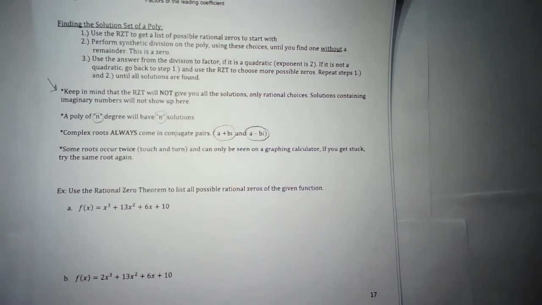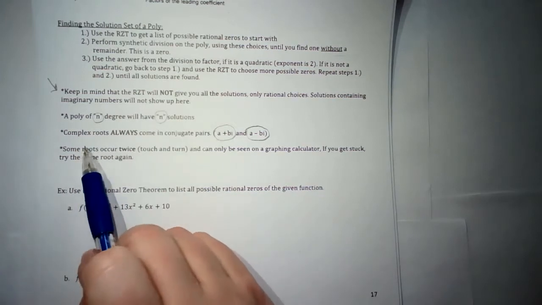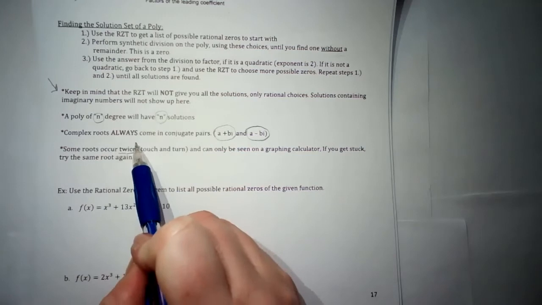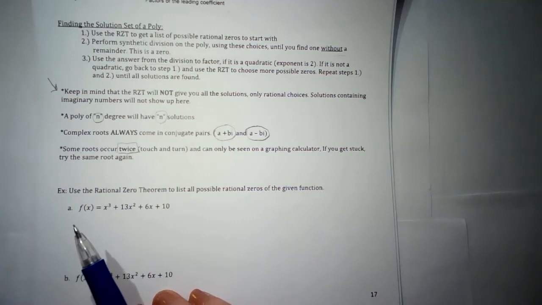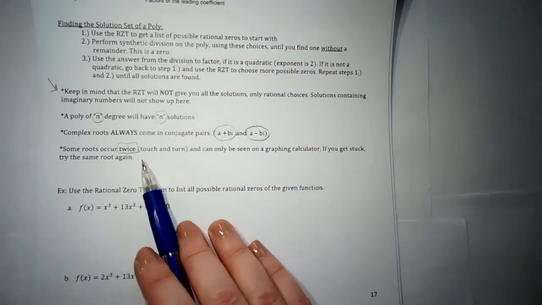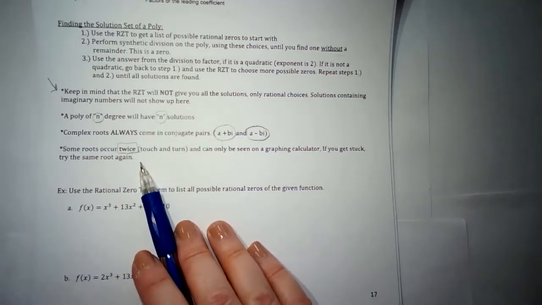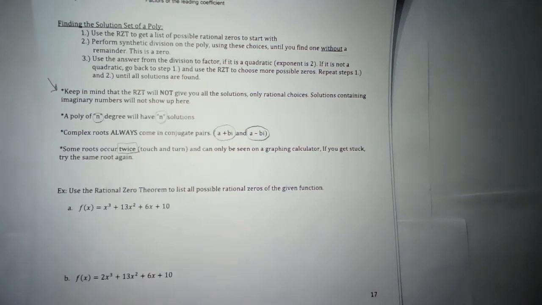So anytime an i is involved, they travel in pairs, okay? So its conjugate is also involved. Some answers occur twice. Remember, those are the touch and turns. They have a multiplicity of 2. They really can only be seen on a graphing calculator. So if you get stuck and you're like, I can't find another root, chances are it's one of your answers you've already had that's still in there, okay?